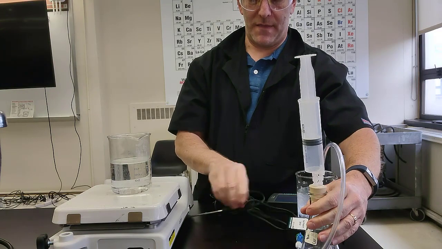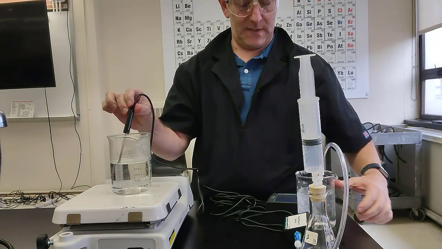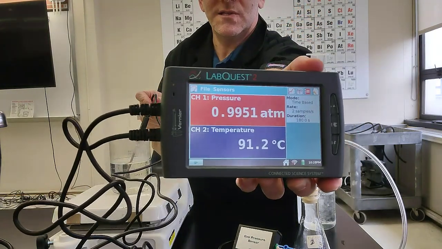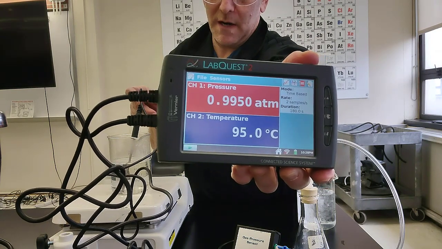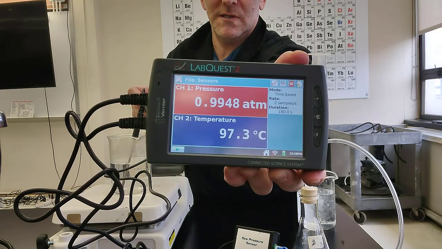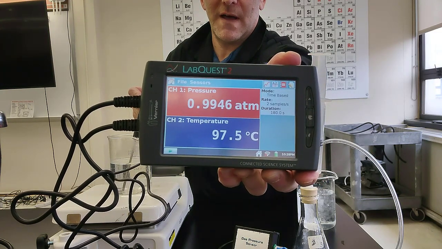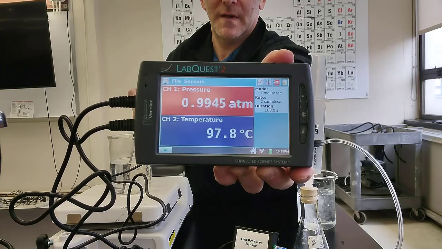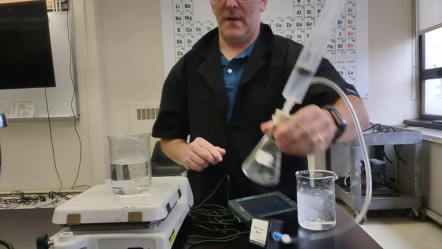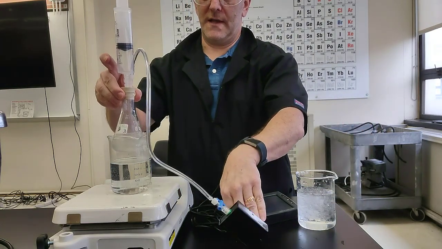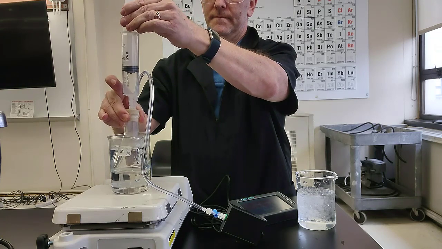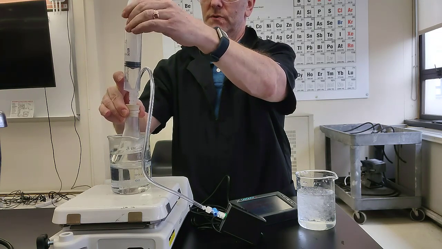So my hot water bath is boiling, as you can probably see, and the temperature of the hot water, if you want to record it, is close to 100, but we're not quite there, at around 96 degrees, 97 degrees, 97.5 degrees. All right. And then let's see, qualitatively, what happens when we put our Erlenmeyer flask down in there. Hopefully the syringe won't shoot across the room.